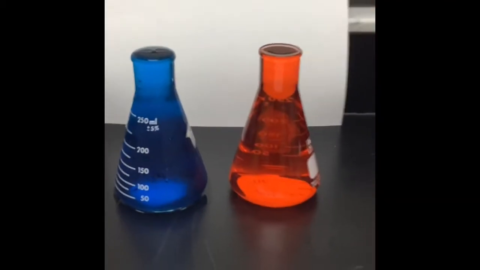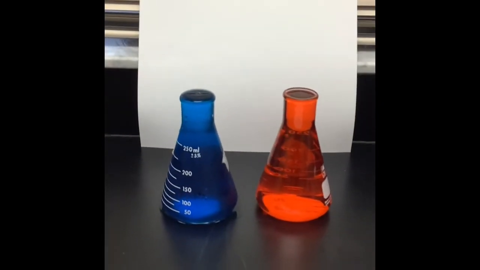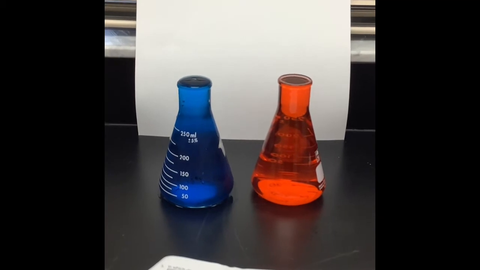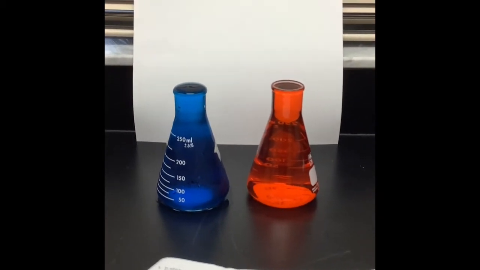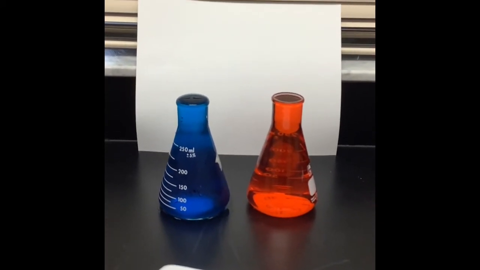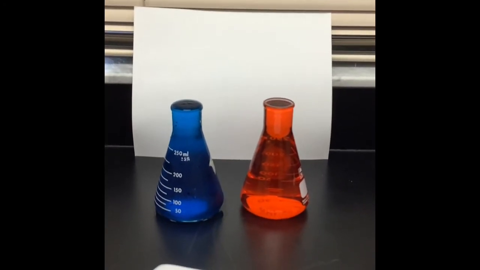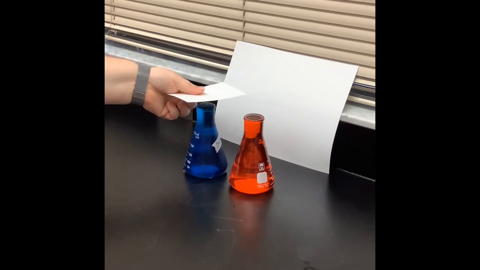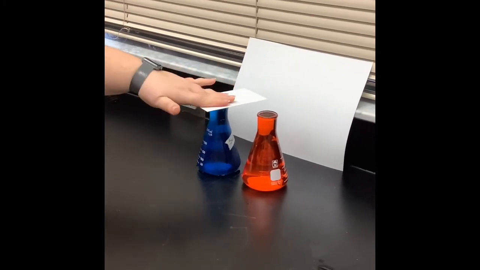For station number 3, I have a flask that has red food coloring and warm water, and another flask with cool water with blue food coloring. I am going to stack them on top of each other, and you're going to make your observations to answer the questions. Okay, so I'm going to put this paper on here so it's full.